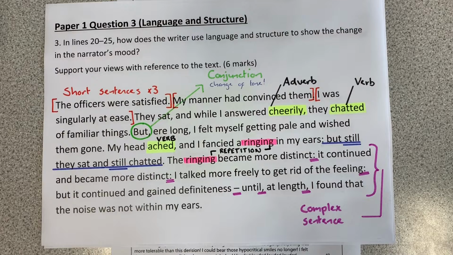Okay, here we've got a copy that has been briefly annotated, and we can see that initially it starts off with 3 short sentences. The officers were satisfied. My manner had convinced them. I was singularly at ease. And these short sentences present the narrator as being in control and being quite happy and confident at this point. That continues when he says, they sat, and while I answered cheerily, they chatted of familiar things. So here you would note the adverb cheerily, suggesting how he was answering the question. So he is very happy and confident at this point.